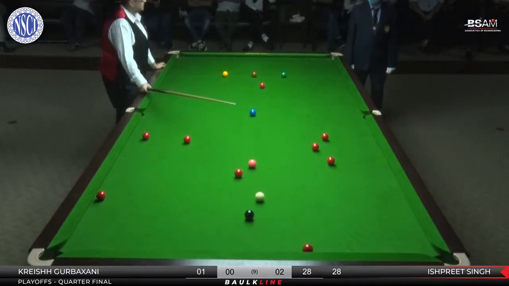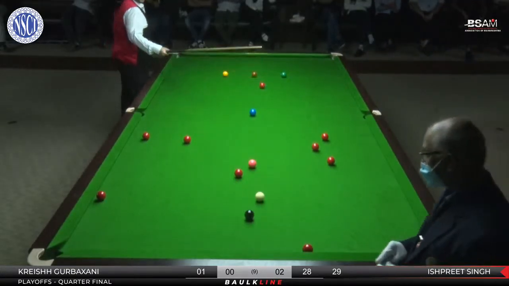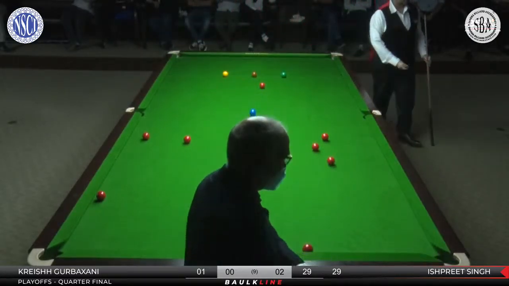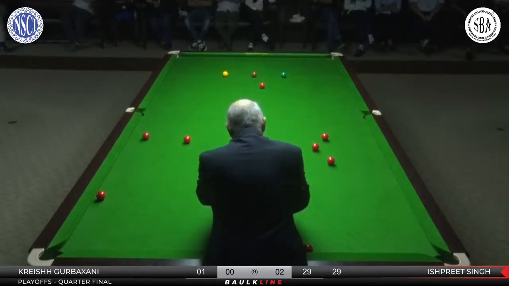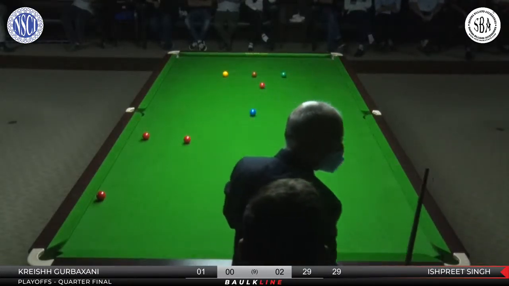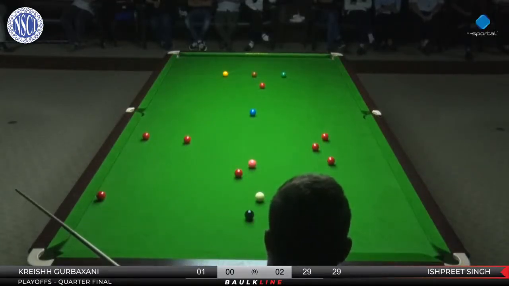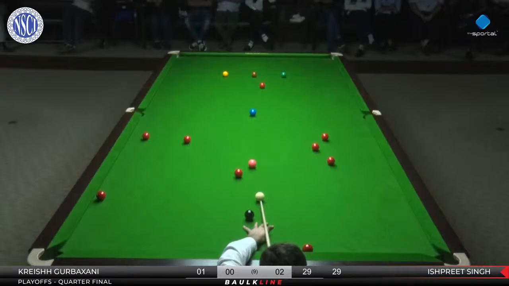I think Ishpreet got a kick there. He might ask the referee to clean the white ball there. Just what a kick is, when your white ball strikes the object ball, it kind of bounces on the spot at the point of contact. It could be due to a lot of reasons. Could be a chalk mark, could be some dust, it's not really proven why a kick really happens on the table, but we just saw that happening.